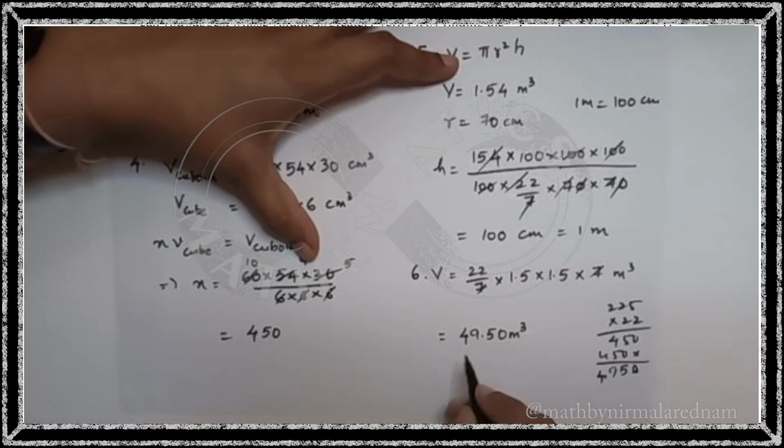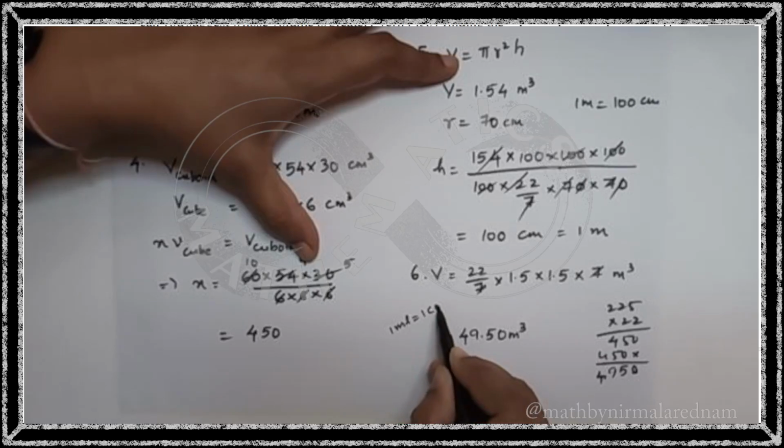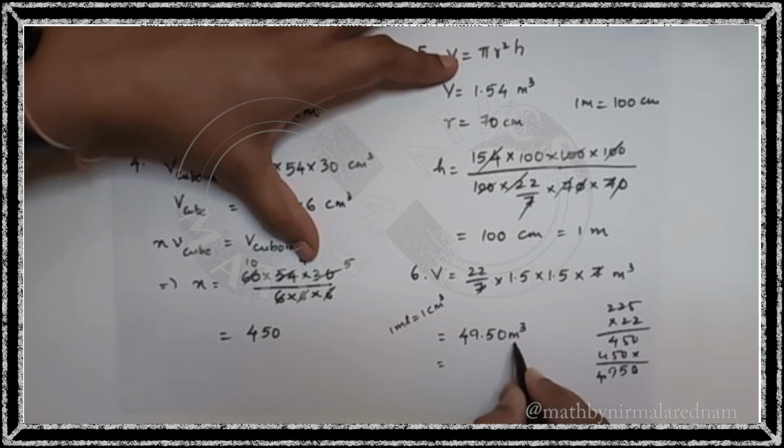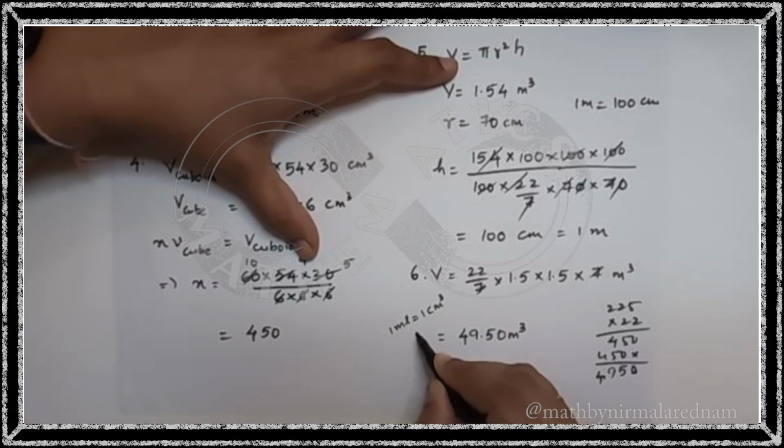So like I told you, always remember 1 ml is equal to 1 centimeter cube. Everything else will follow. So now I have meter cube, right? So I have 1 by 10 power 6 meter cube, right? Because 1 centimeter is 1 by 100 meters, right?